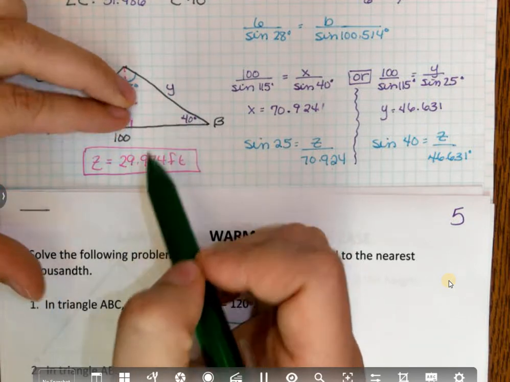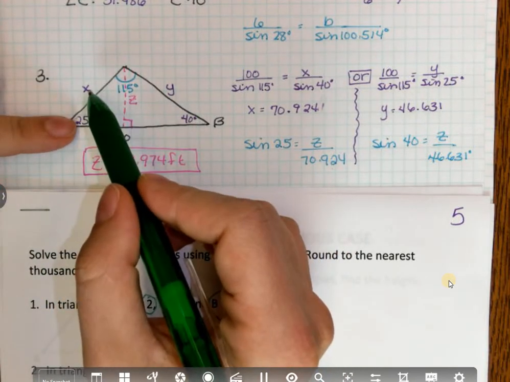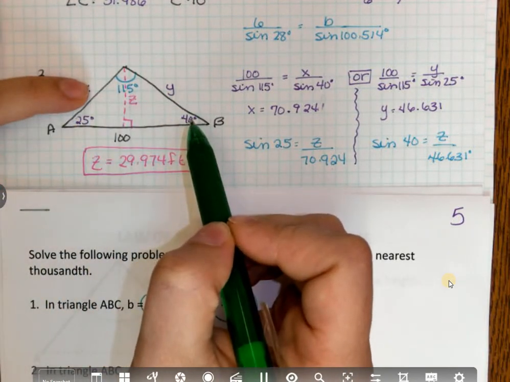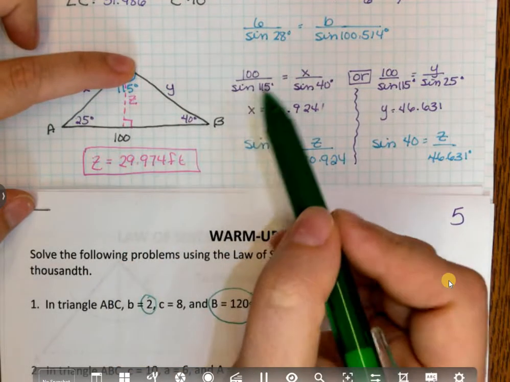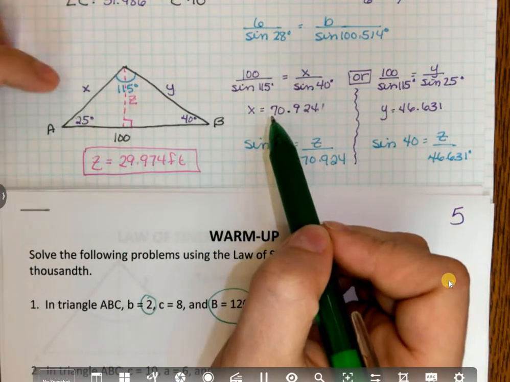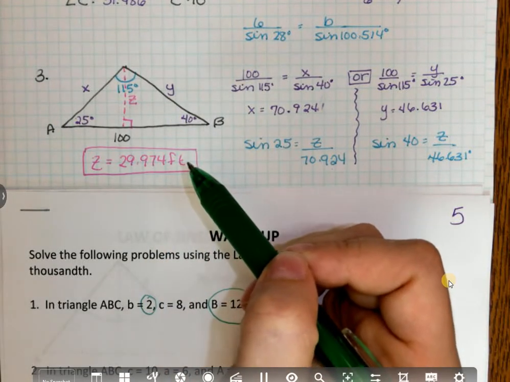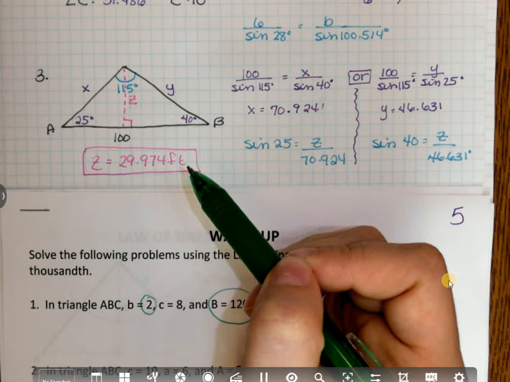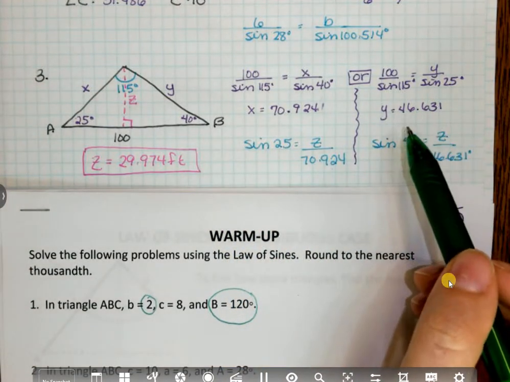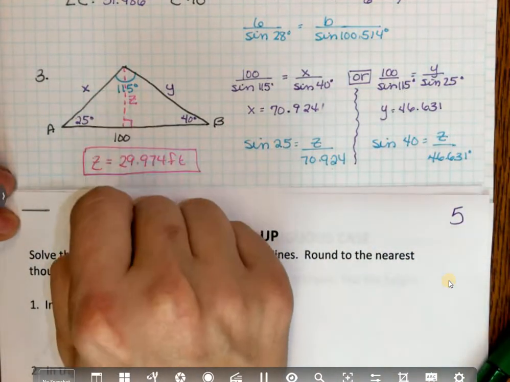So if I kind of ignore what's going on, if I want to find x, that's my angle side pair. That's the one I already have. So I set up my proportion, I find x. I can do the same thing with y. It doesn't matter which one you do. You do not have to do both of them. Once you find one of them, let's say I found my x.